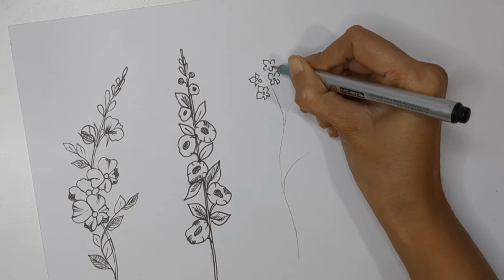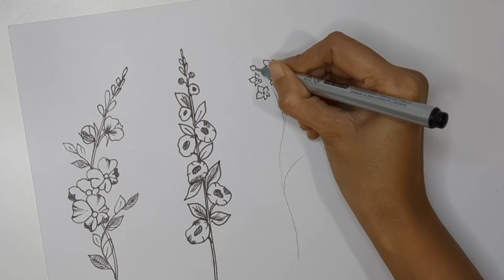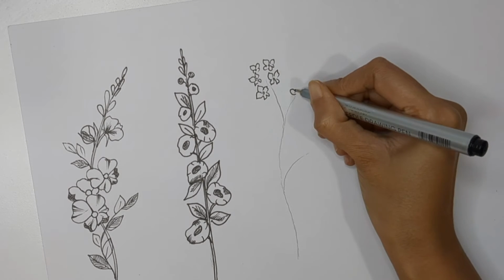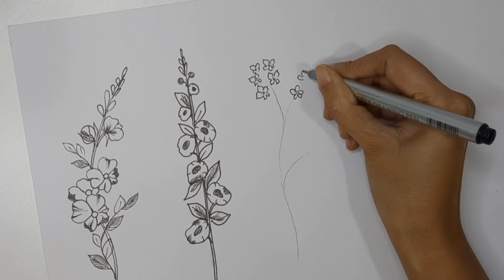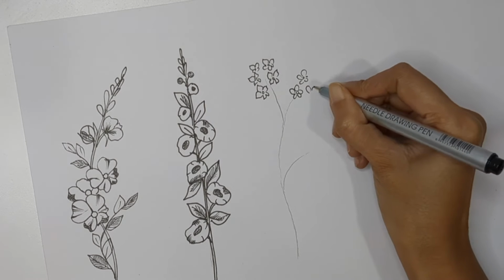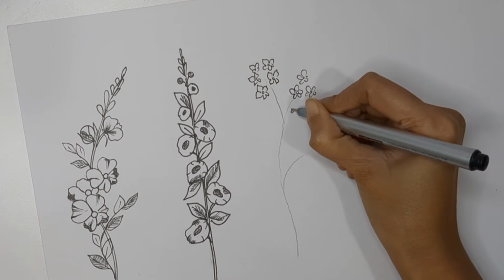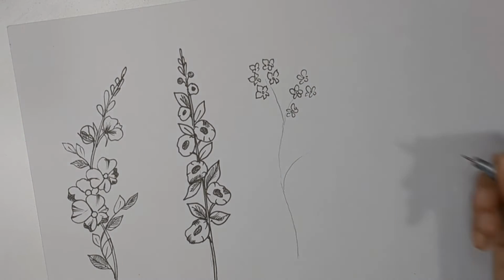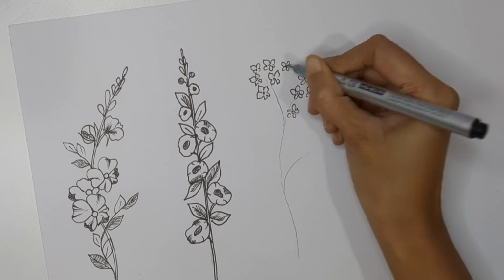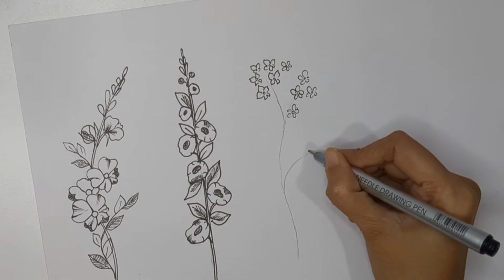So either you can keep the petals a little pointed, or you can keep petals in a round form. So basically we need to create a very simple flower but small in structure and in a group. So this is more like one group. Then we have substems here, so I'm creating another group of flowers.